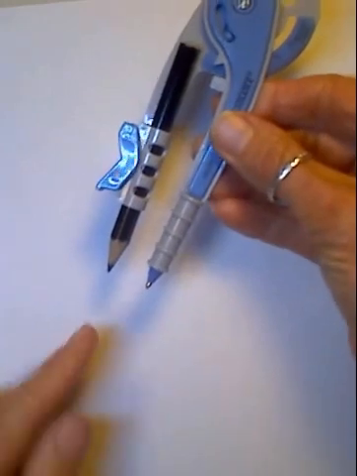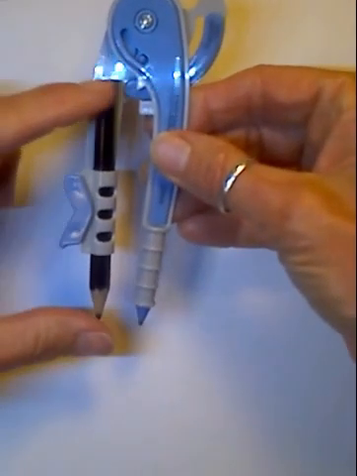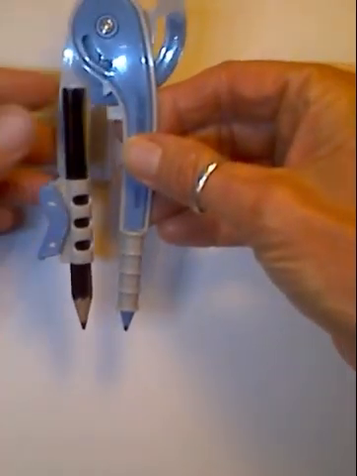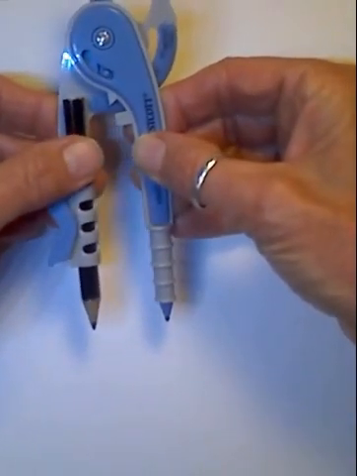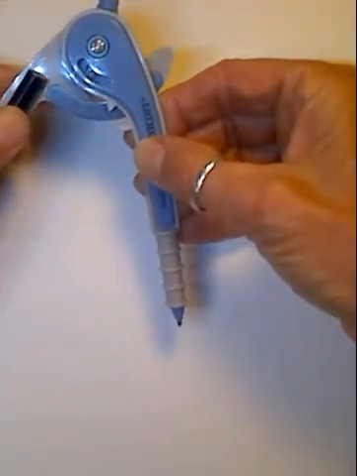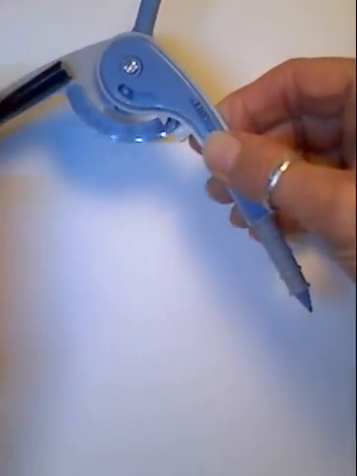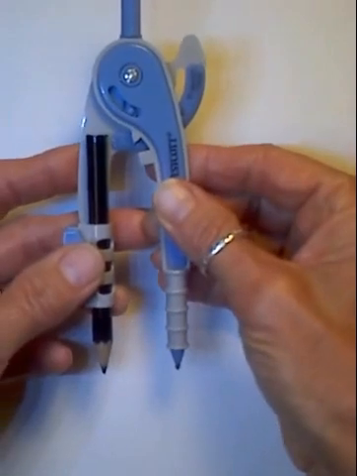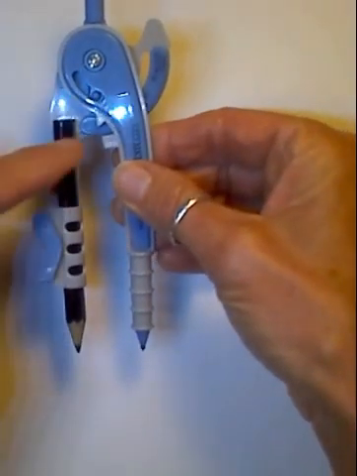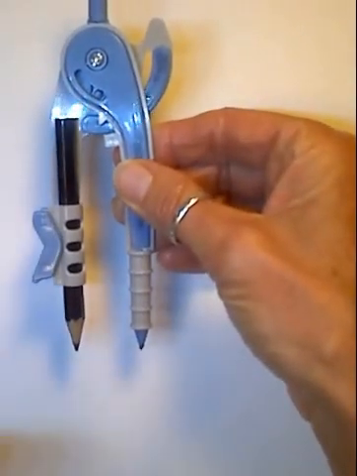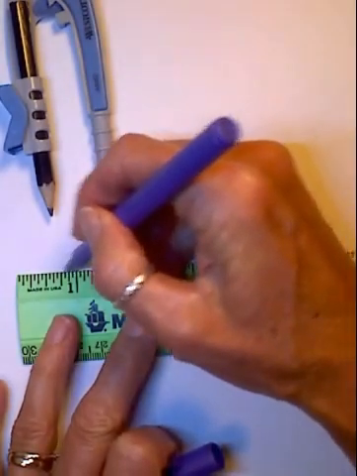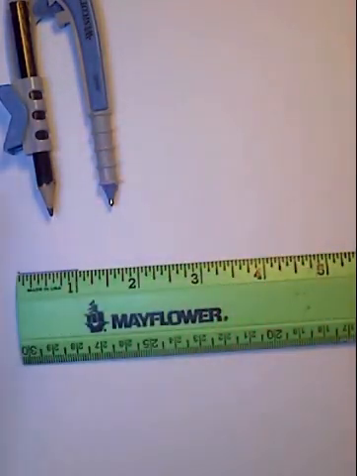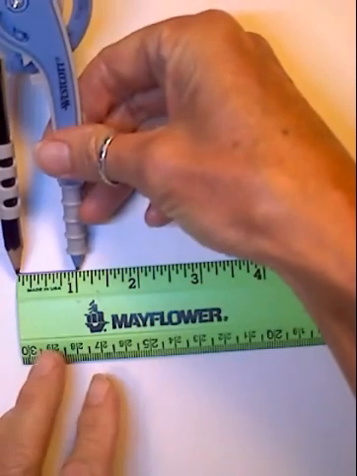Here's our compass. You want to keep your pencil tip about the same length as the tip of the compass. When you open and close your compass, you are determining the size of the radius of your circle. This one has measuring in inches, so if you put it at 1, this would give you a radius of 1 inch for the circle. So what that would look like, then you would not need a ruler to measure that 1.